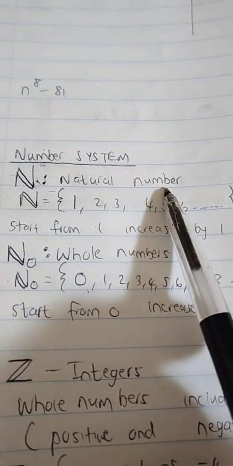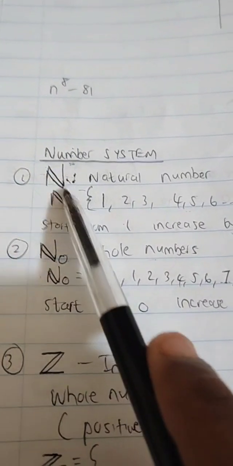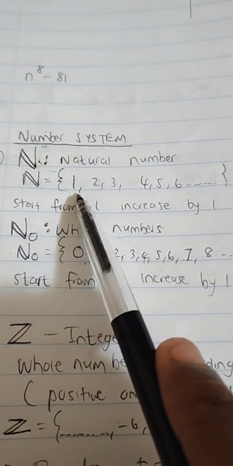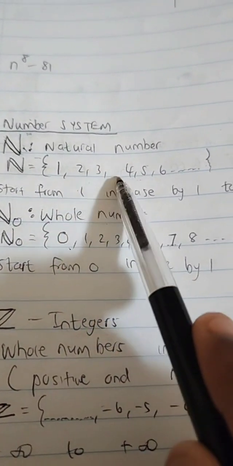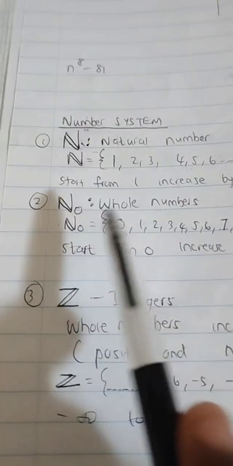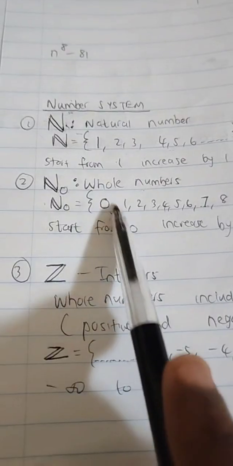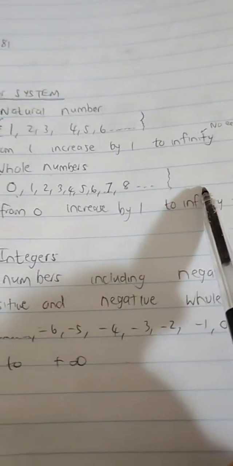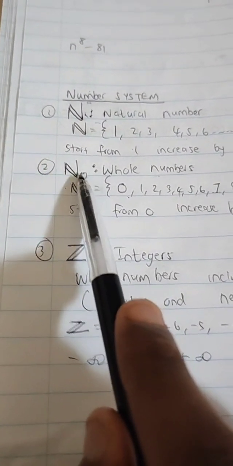Natural numbers. The symbol is the N with that double line there. Natural numbers start from 1. They go up by 1 all the way to infinity. What about whole numbers? Whole numbers don't start at 1, they start at 0. They go up by 1 to infinity. The symbol is N with your 0 there.